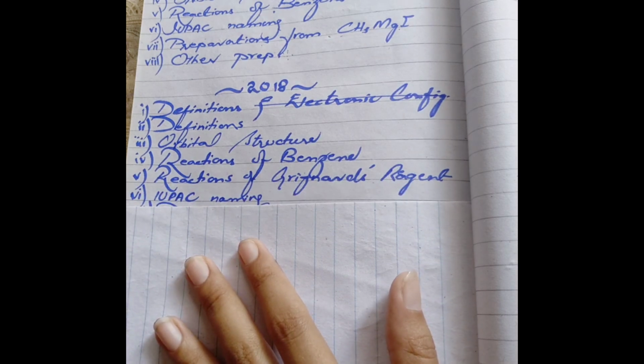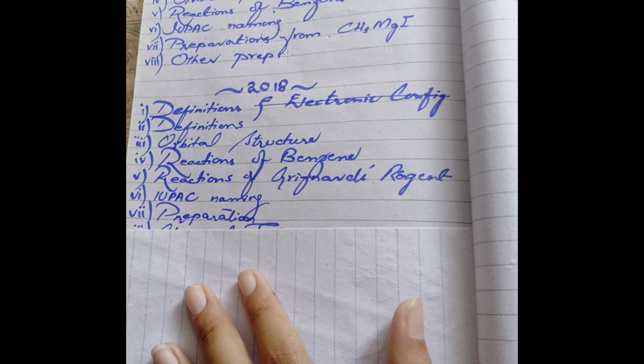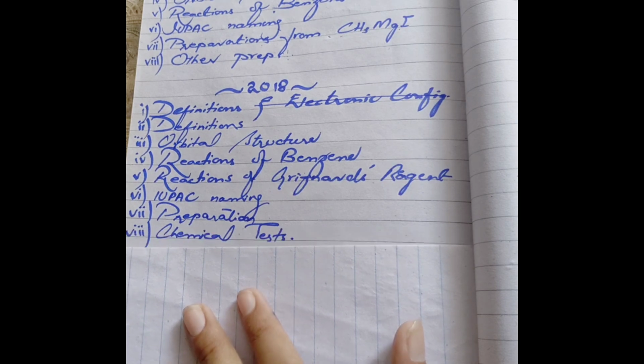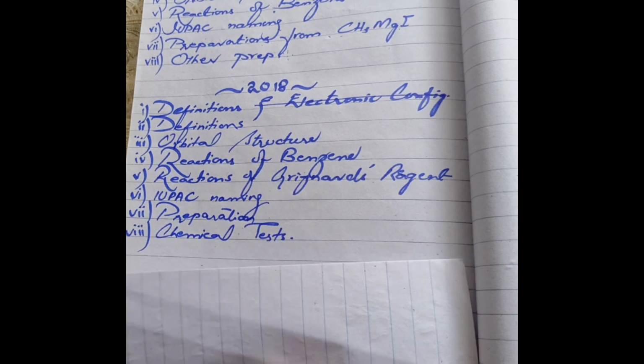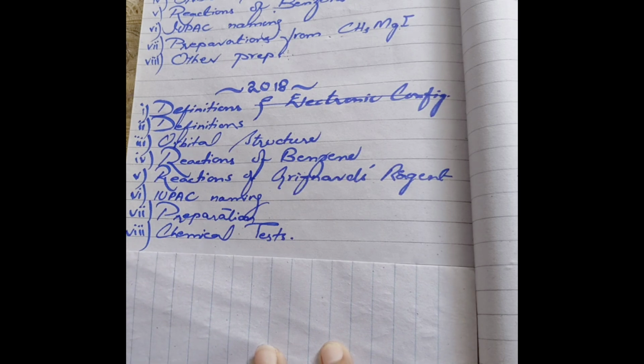And then we have IUPAC naming, again a similar thing. Then we have preparations and the chemical test. These are something you have to worry about. Like, not worry about, but you have to practice them. And with a practice of a few days, you can master them.